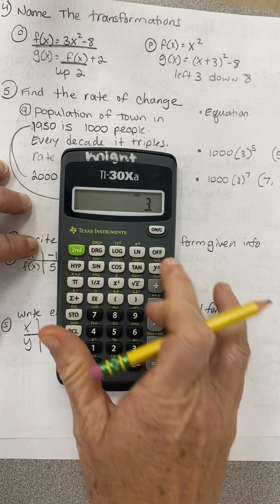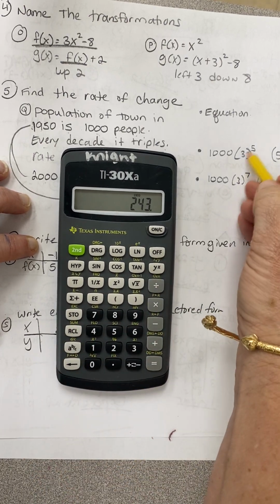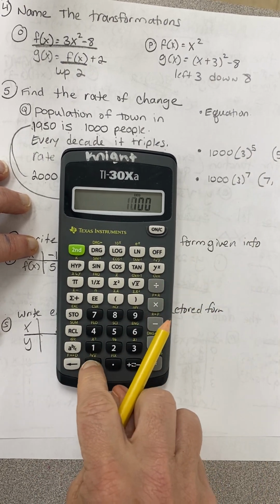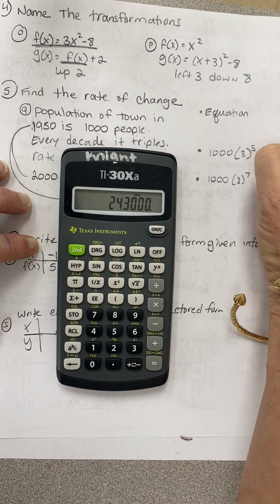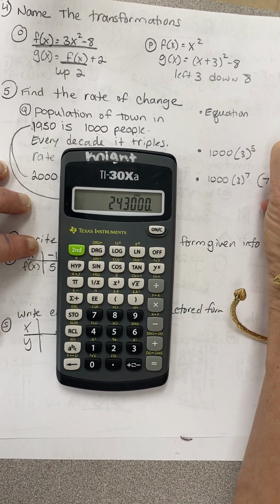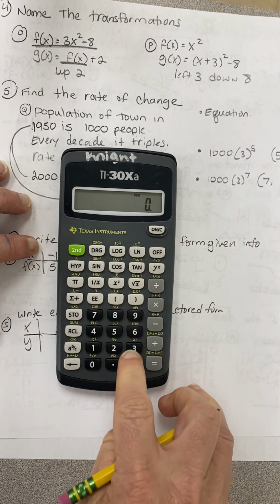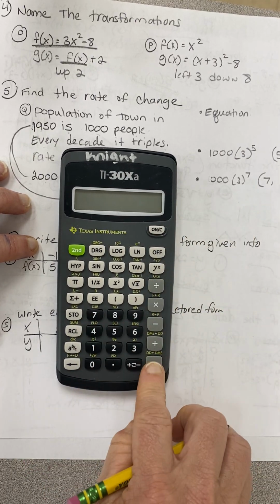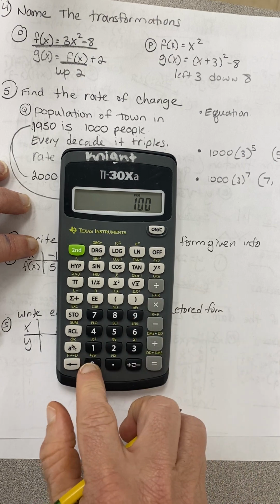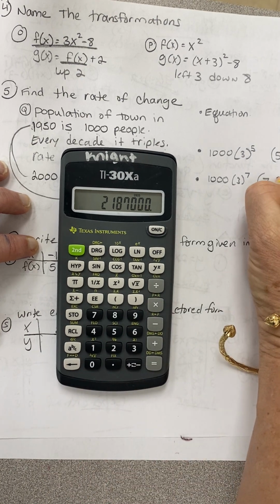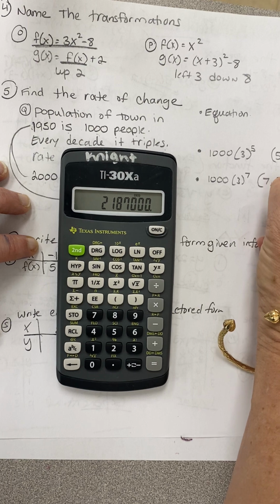Okay, so 3 to the 5th power. Do that first, then multiply it by 1,000. Oh, I did not leave enough room. 2, 4, 3, 1, 2, 3. Here, 3 to the 7th power times 1,000 is 2,187,000.